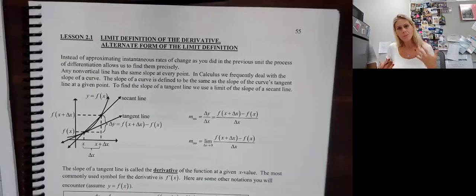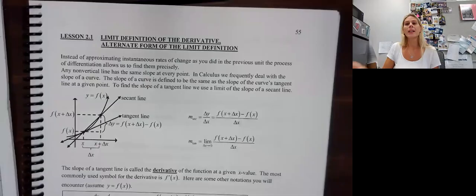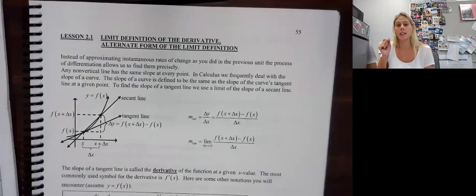steps. So we've kind of done a little bit of this before, as you can see, the x plus change of x, because that's when we were substituting in to simplify stuff. But this time we're really going to look at that limit. So instead of approximating the instantaneous rate of change. So remember that instantaneous rate of change is the slope at a specific point. We frequently deal with the slope of a curve.